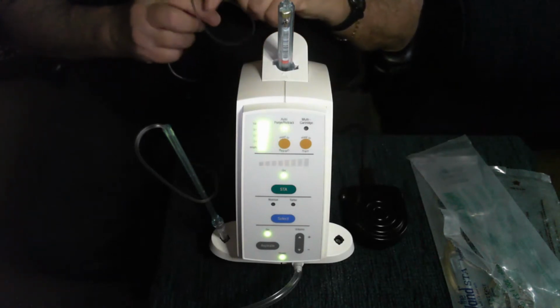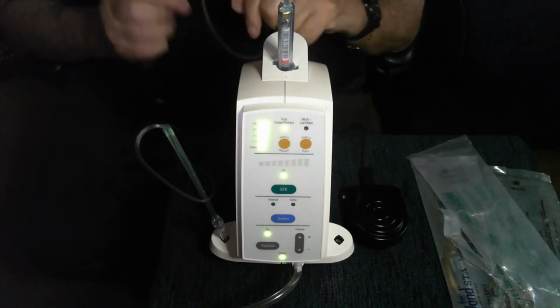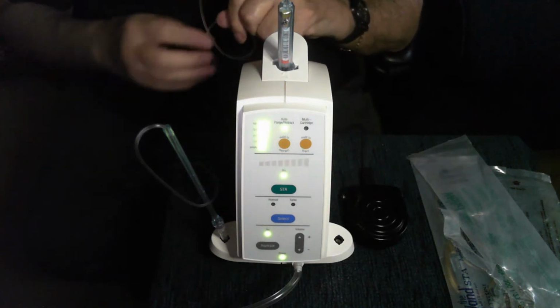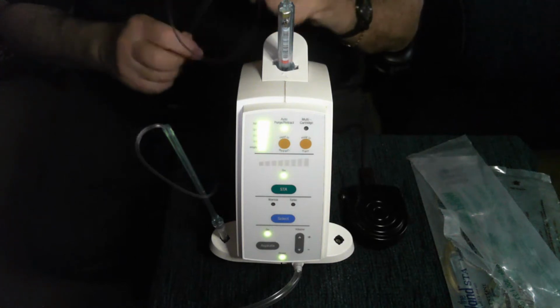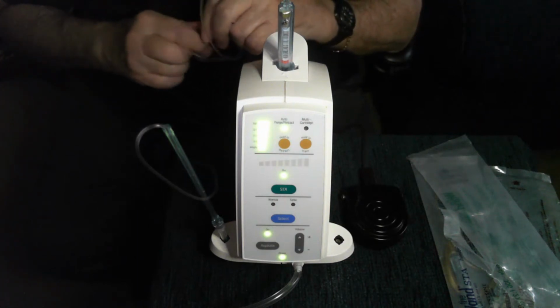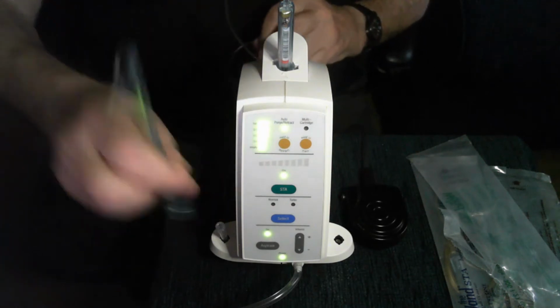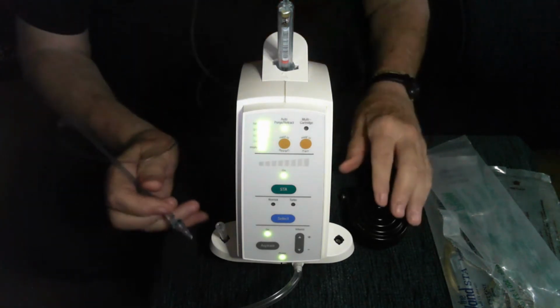You don't have to actually look at that. You're going to be able to hear a sound. So when you hear a sound like a gong, that tells you that you've delivered 1/4 of the cartridge. When you hear gong gong, that means you've delivered half of the cartridge. So now we're ready to start to deliver the anesthetic.